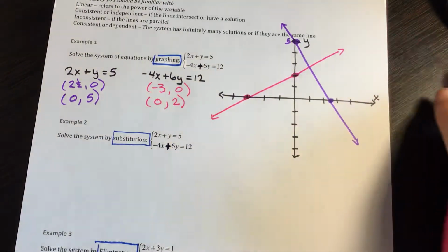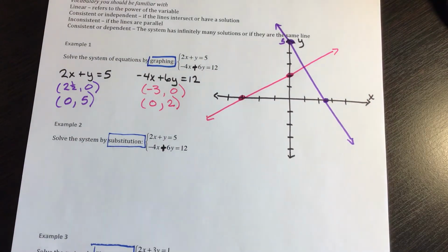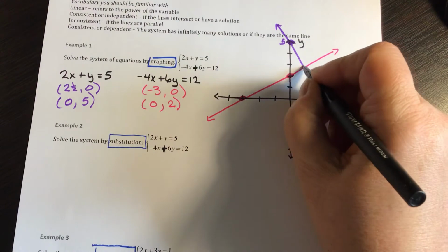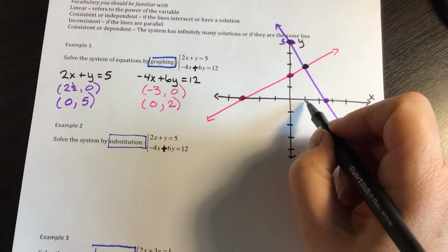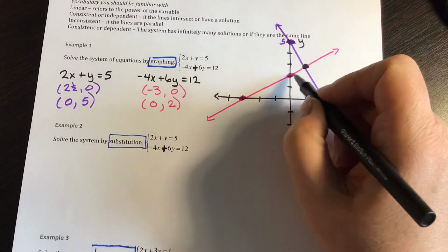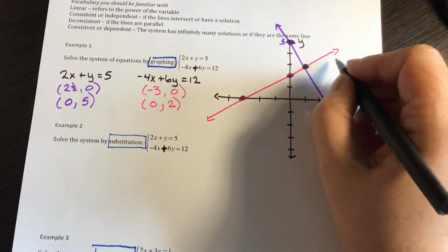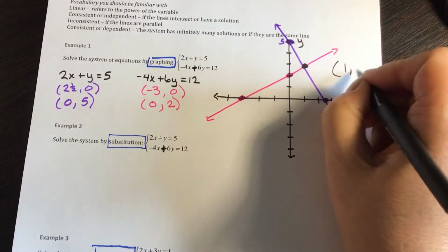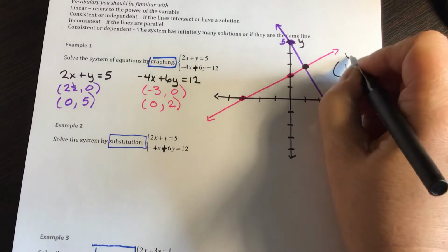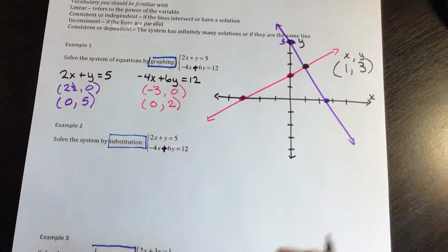And then what I'm looking for is where those two lines intersect. So this looks like it intersects at 1 and possibly 3. So that would be my solution, (1, 3). x is 1, y is 3.